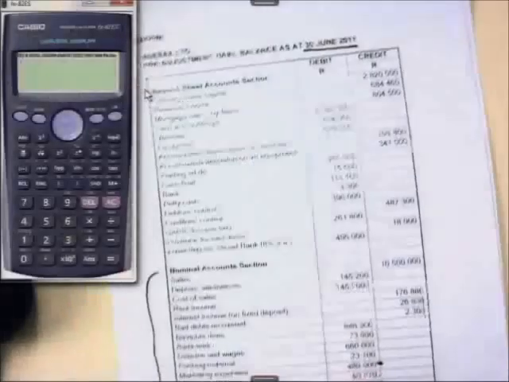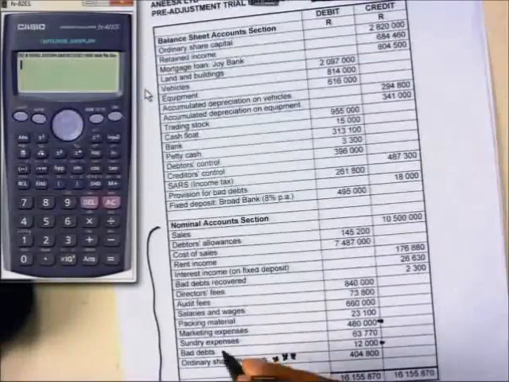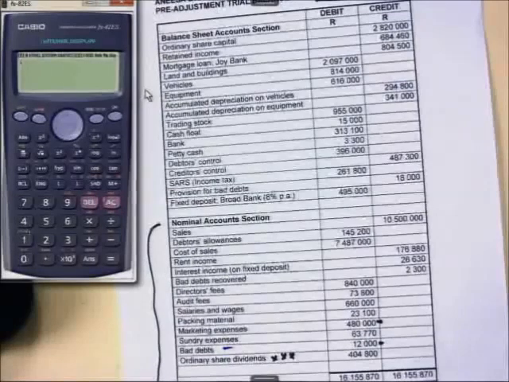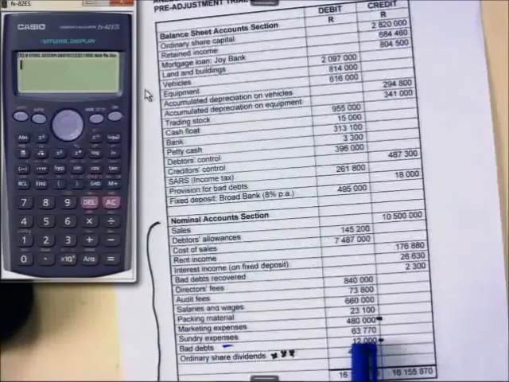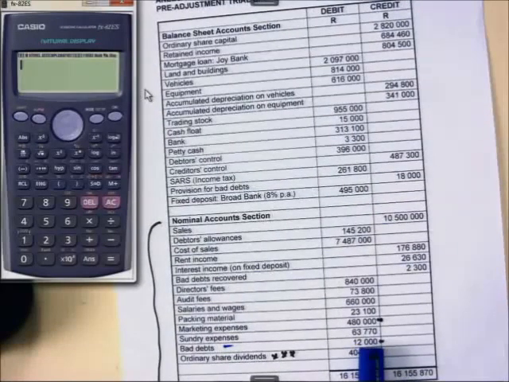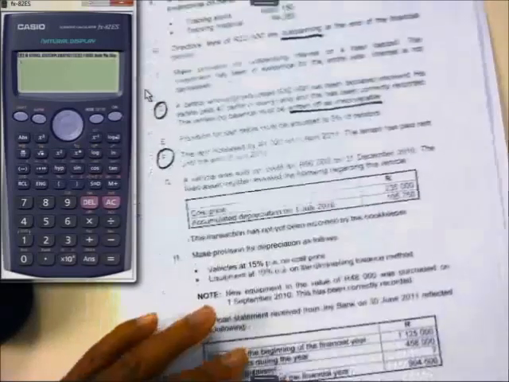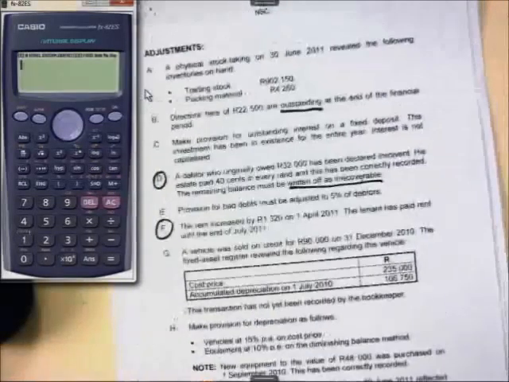Question 3. Okay, let's go back. We were here, doing bad debts. If you check there, remember we said you first check the trial balance. We have the amount of bad debts from the trial balance, 12,000. Remember, we also said you must first check if there is any adjustment.